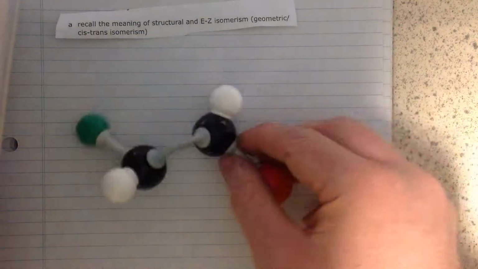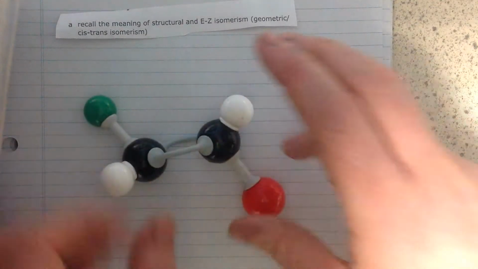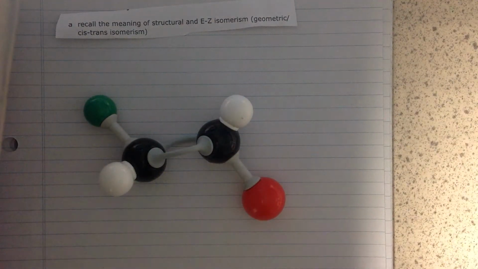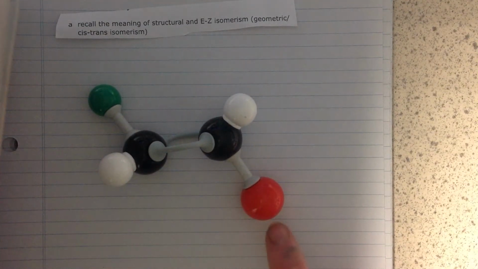Then we looked at what happens if my two groups are different to each other. In this example, where green is a chlorine and the red is an oxygen group, how do I name that?